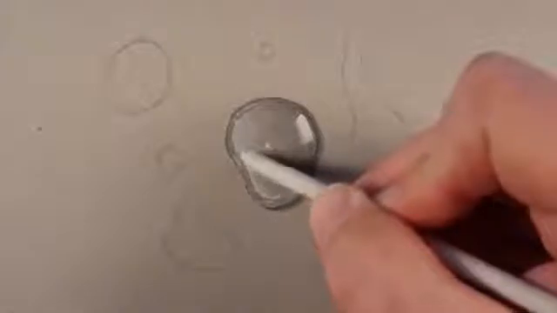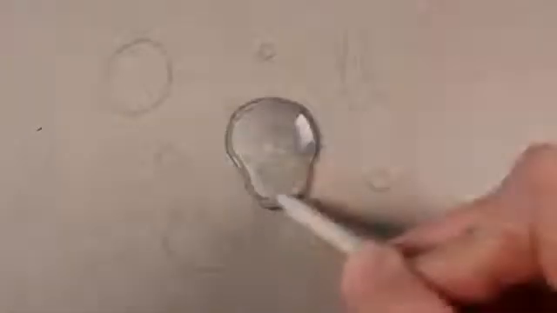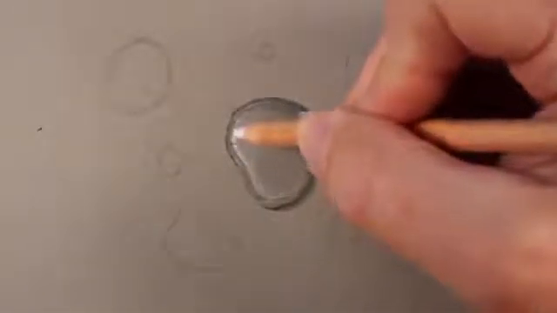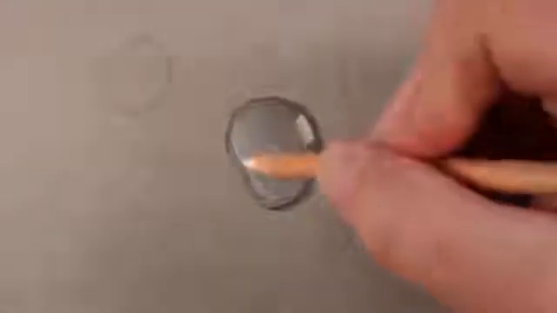And just as we did with the graphite applications, we'll lightly blend this application with the blending stump. Then we can revisit again with the white charcoal pencil, intensifying some of the highlights that happen. Every water droplet that you draw will be slightly different, and there may be subtle highlights that happen here and there.